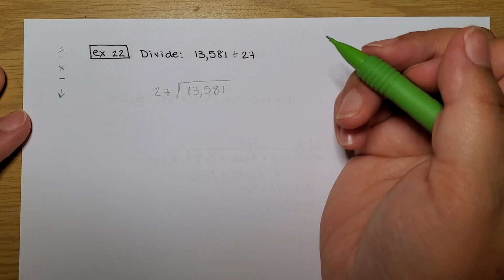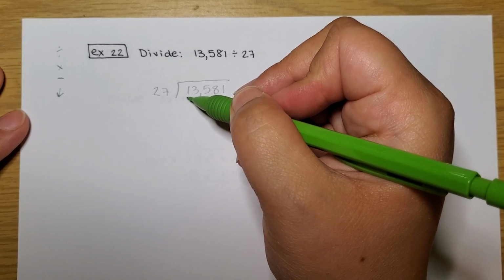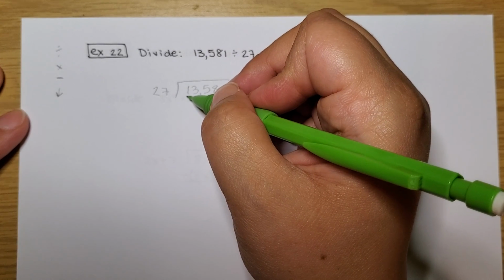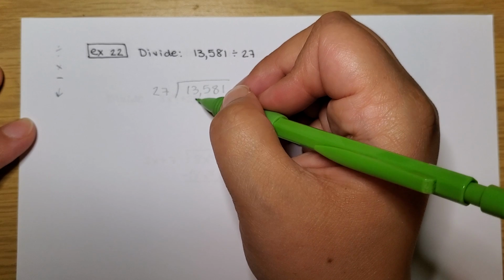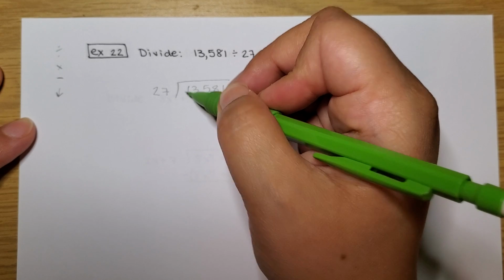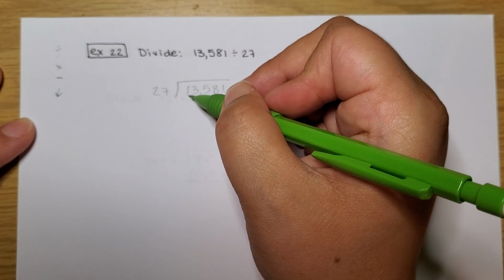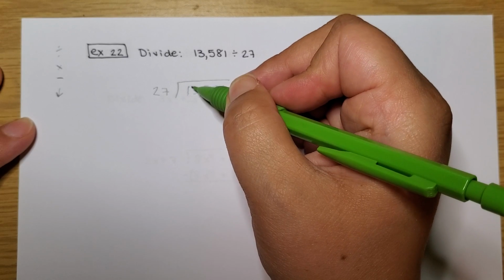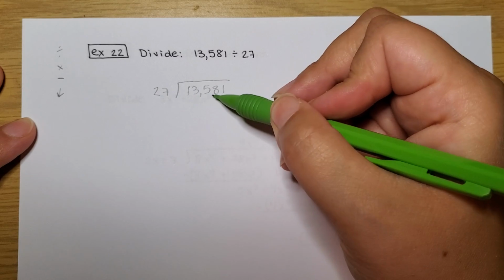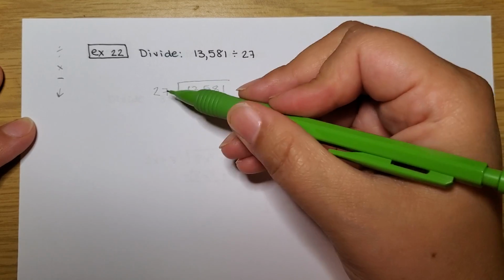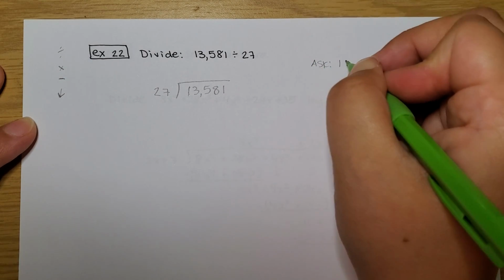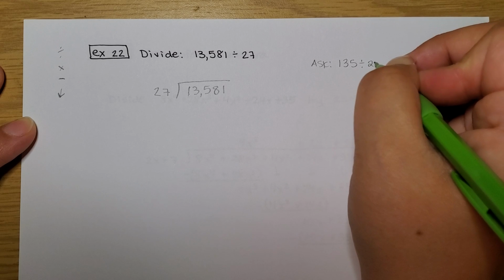Okay, so when I go to start, I'm going to start from the leftmost digit, which is weird because normally we start on the right, but we're going to start with the leftmost digit this time. And we're going to keep moving over until we get to a number bigger than the divisor. In other words, if I start with 1, I'm not bigger than 27. So I move over and now I have 13. Still not bigger than 27. So now I move over and I have 135. I'm finally bigger than 27. So the question we're going to ask ourselves is, what is 135 divided by 27?